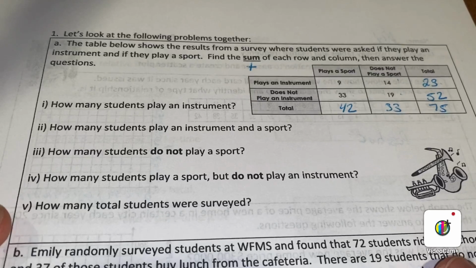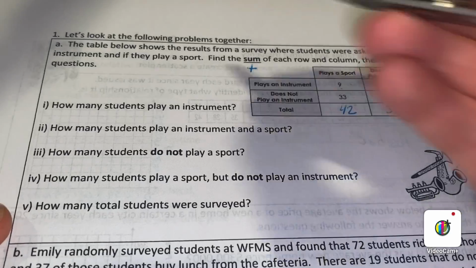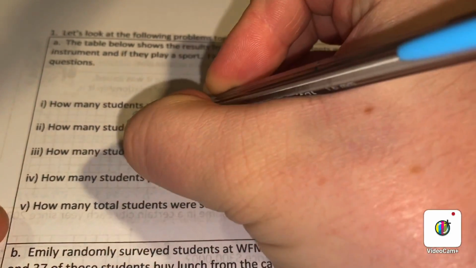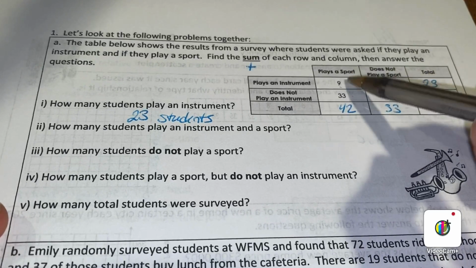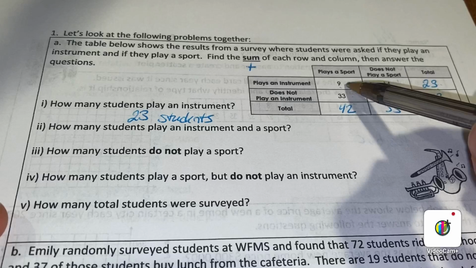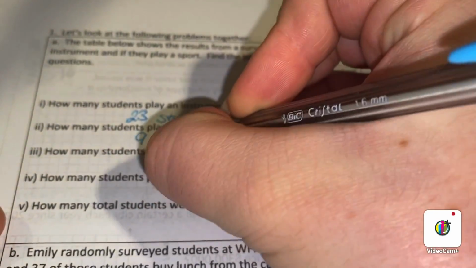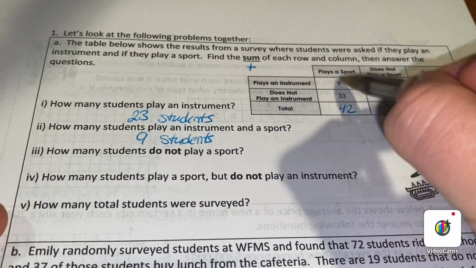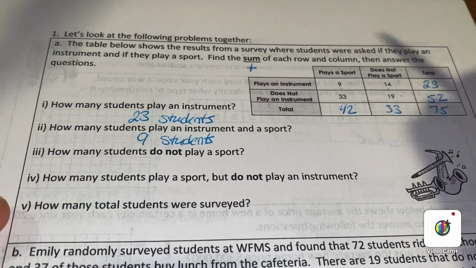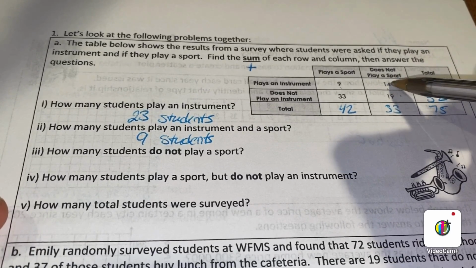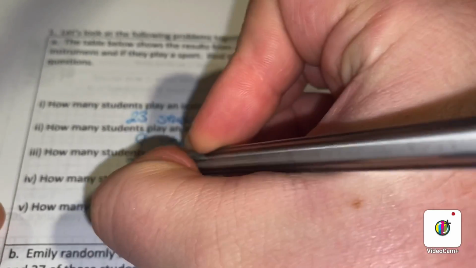So let's look at question number 1. How many students play an instrument? 9, 14. So we have 23 students. How many play an instrument and a sport? So play a sport, plays an instrument. So we have 9 students. So it is following the table. Plays an instrument, plays a sport, where they meet is at 9. How many students do not play a sport? So 14 and 19 we got. Our total was 33 students.